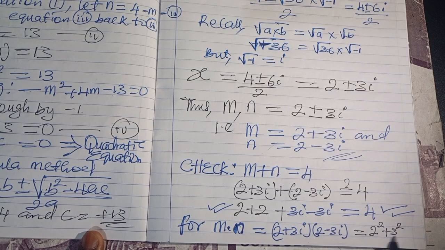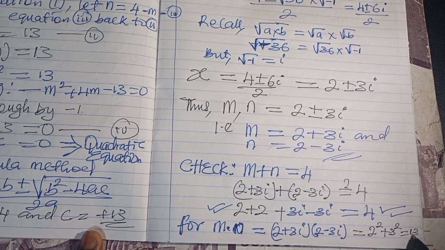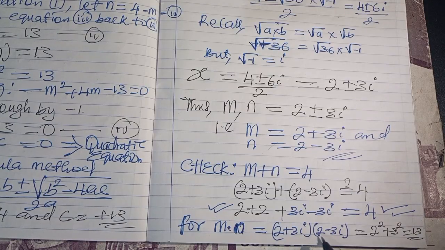Okay, 4 plus 9, is it not 13? Which is still 13. Recall that i squared is equal to minus 1, and minus times minus 1 is equal to plus.